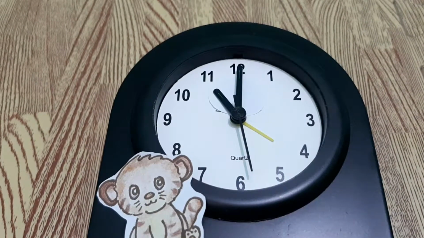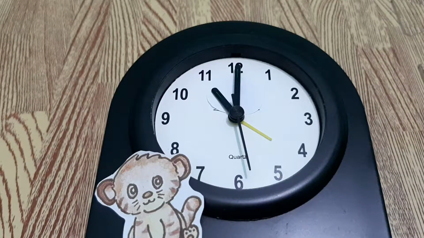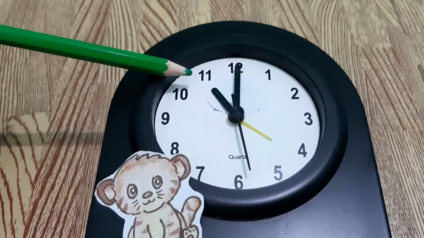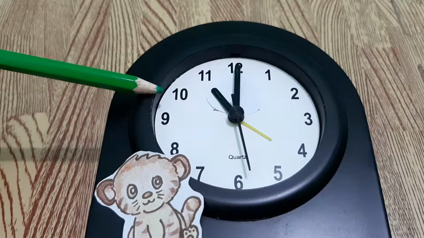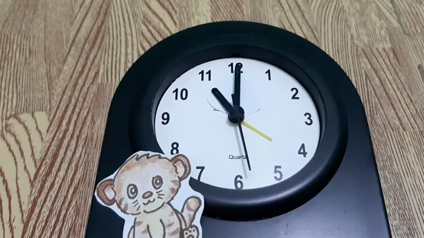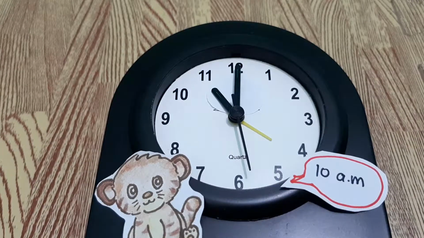Okay, let's go to the next second part. For the first question, 1 hour before 11 a.m. is, okay, 1 hour before. So we have to take a look at the hour hand. The hour hand is pointing at 11. So 1 hour before is 10. So what time is it? 10 a.m. Like this.